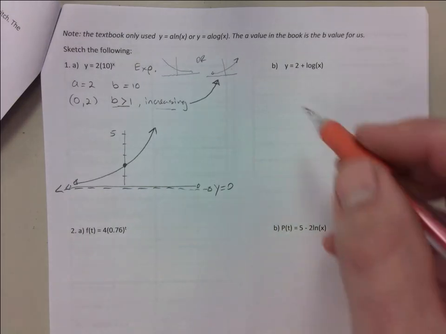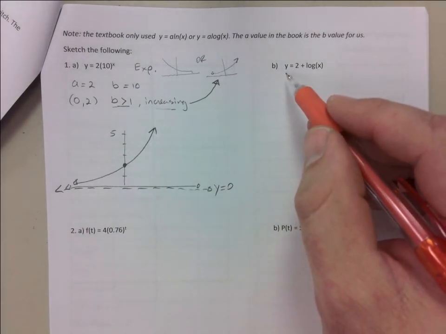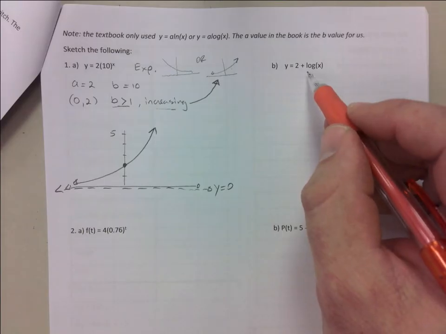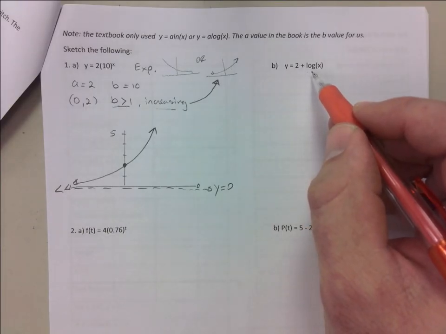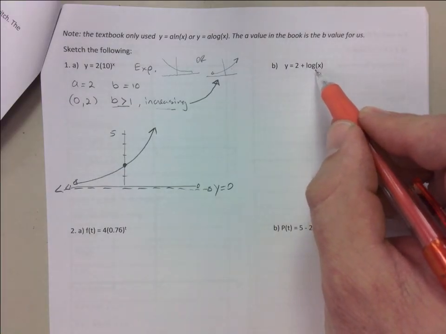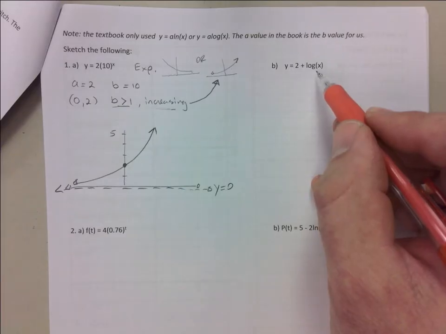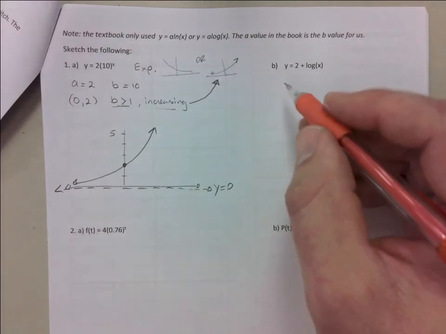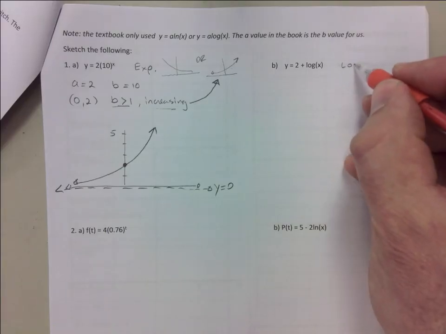I'll do 2 and then you will do 2. Okay? Over here, I mean, you can't miss a logarithmic, guys. It'll either say log or it will say ln. Like you can't miss it. It's going to be plain and simple. Okay, so this is logarithmic.